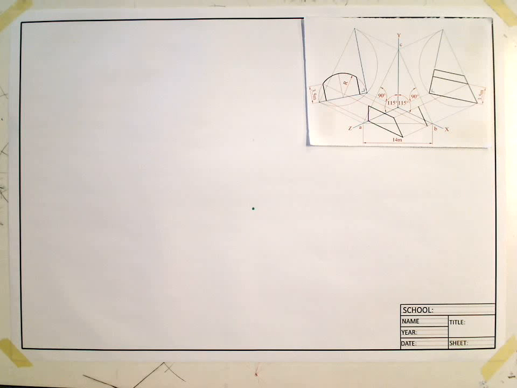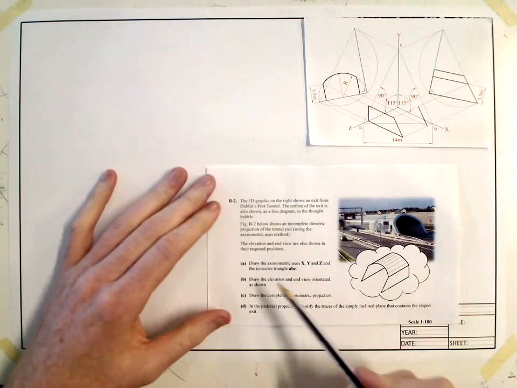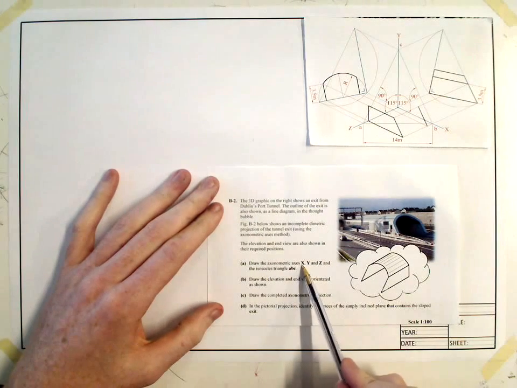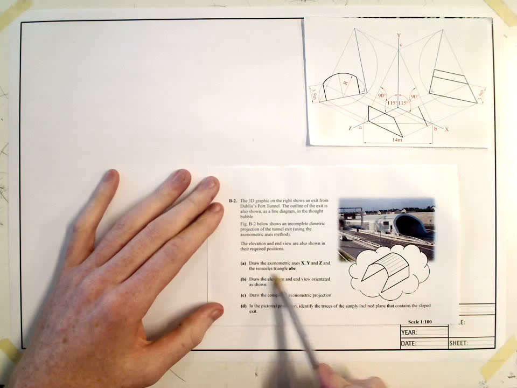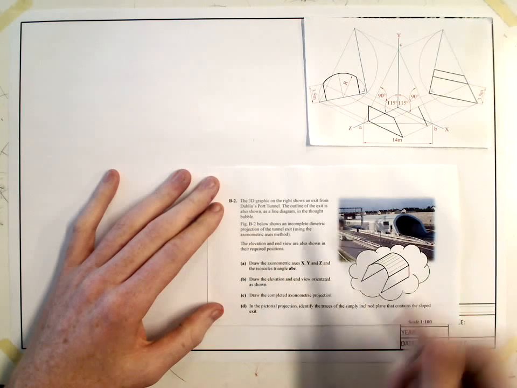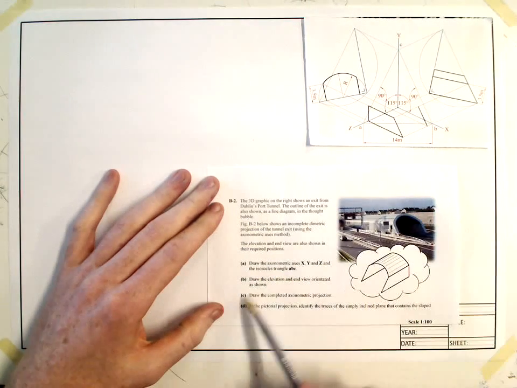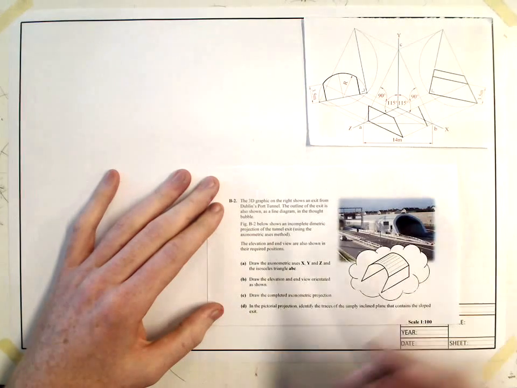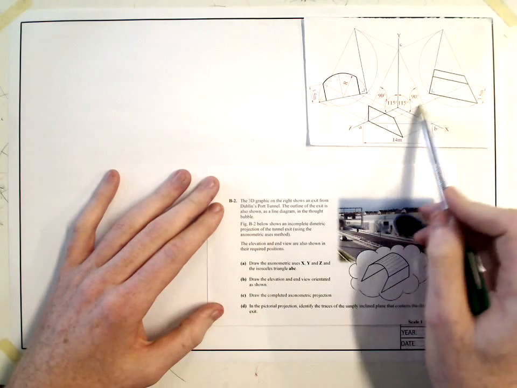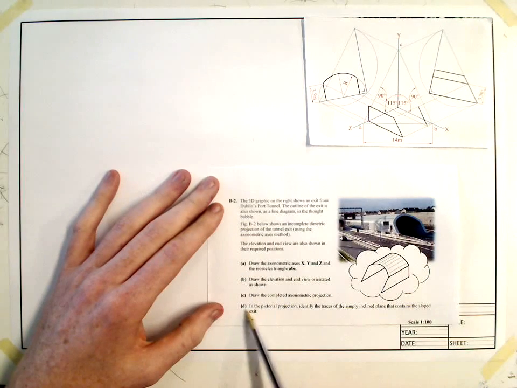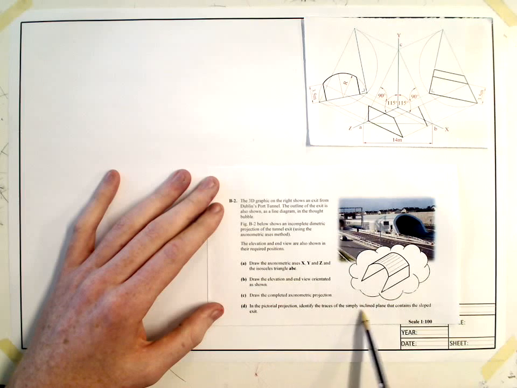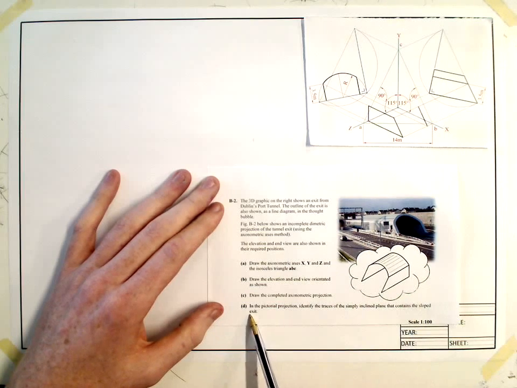Well, the first thing I'm going to do is start off by having a quick look at my question. I'm asked to draw the axonometric axes x, y and z and the isosceles triangle A, B and C. Draw the elevation and the end view. Draw the completed axonometric projection, and then part D, identify the traces of the simply inclined plane that contains the sloped exit.